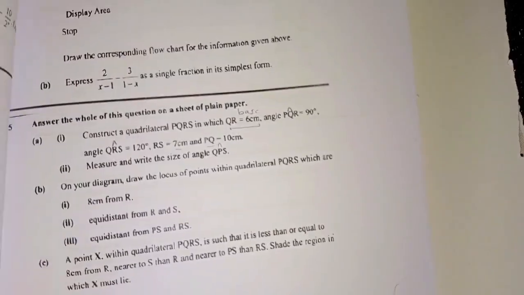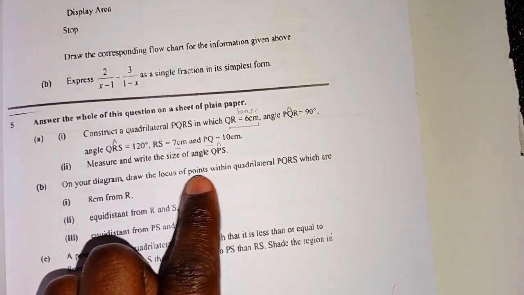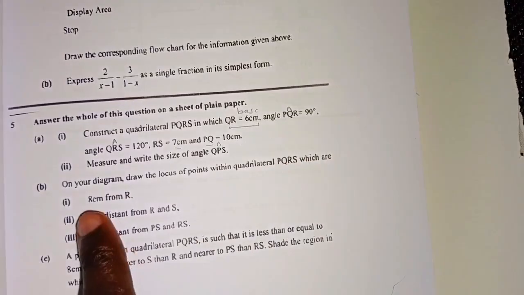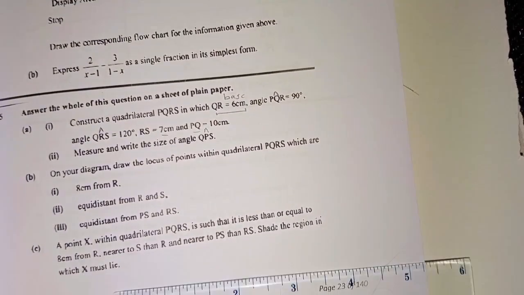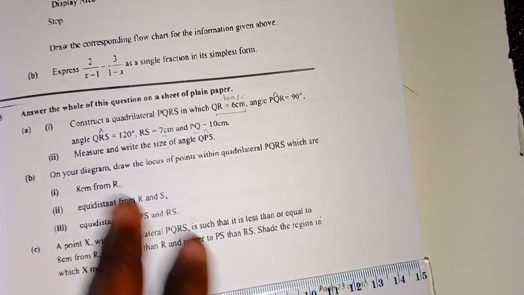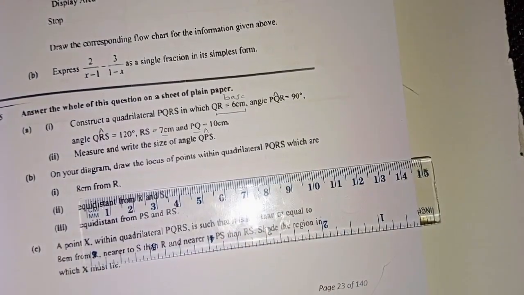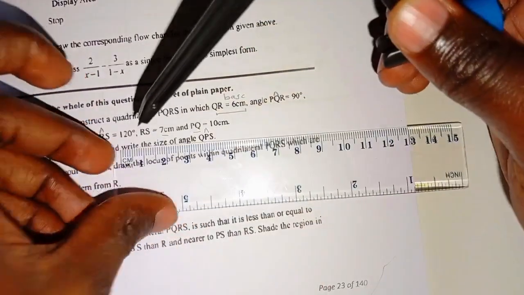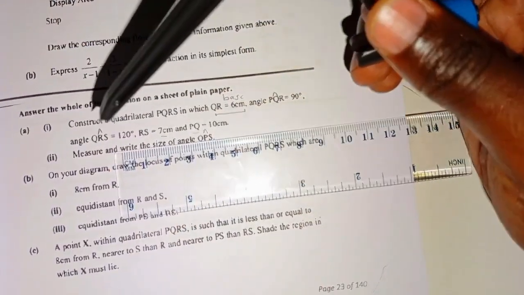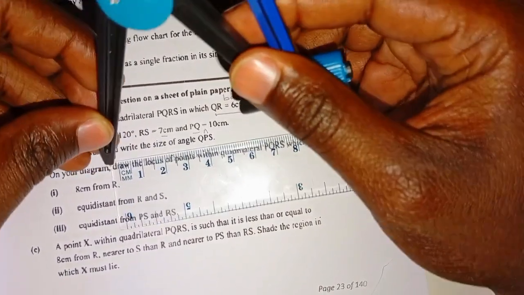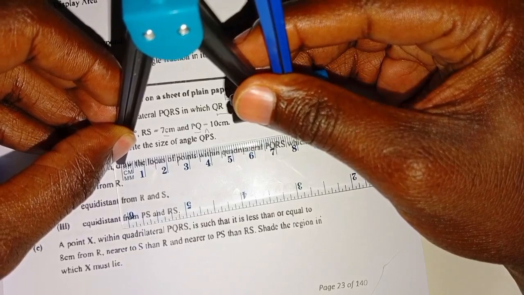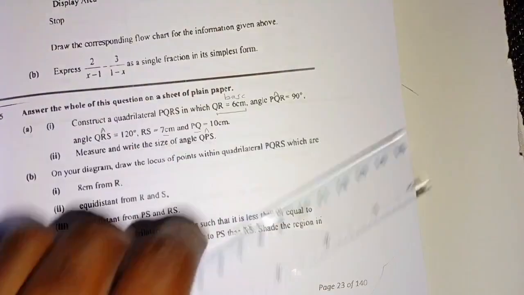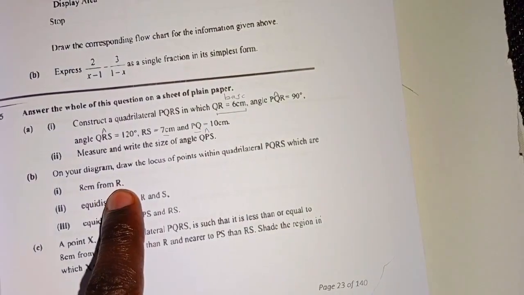The rest of the questions, question B: on your diagram draw the locus of points within quadrilateral PQRS which are 8 centimeters from R. Simple and straightforward. Here all you need is the 12 centimeter rule. You measure 8 centimeters. Okay, you do this, make a clean 8 centimeters from here. So 8 centimeters up to here. Wonderful. 8 centimeters, perfect.